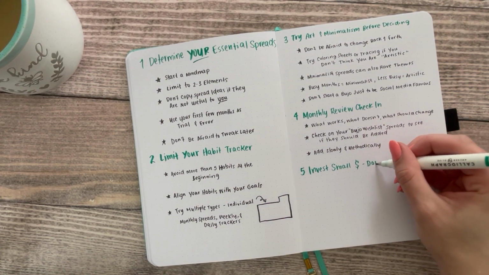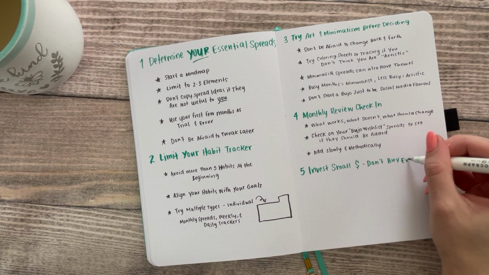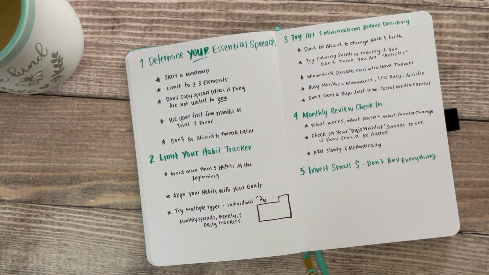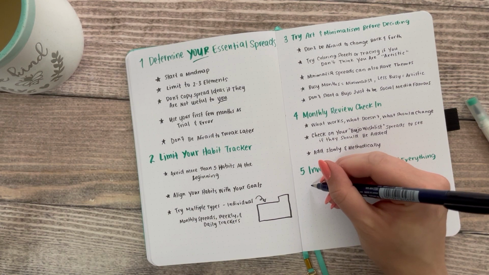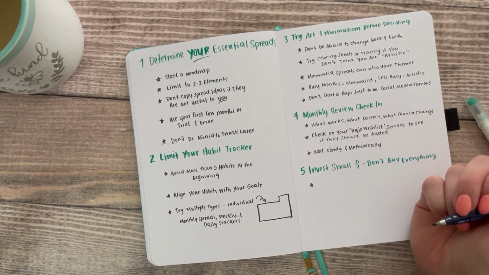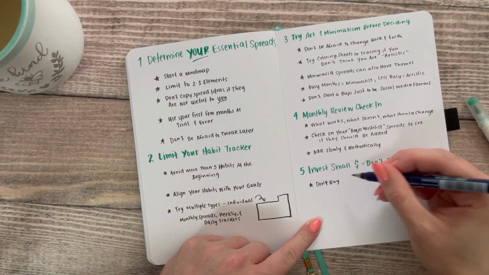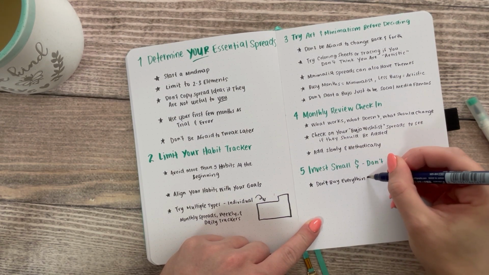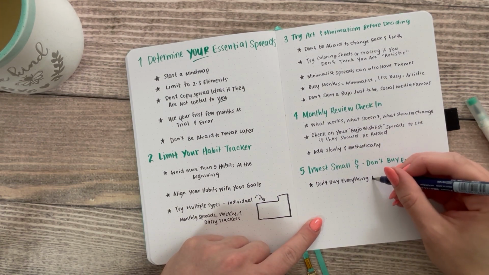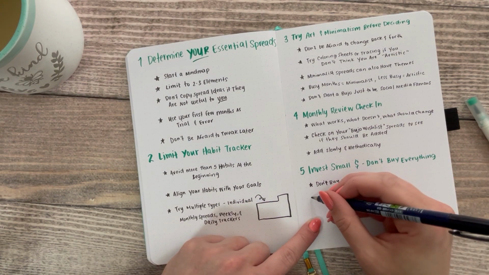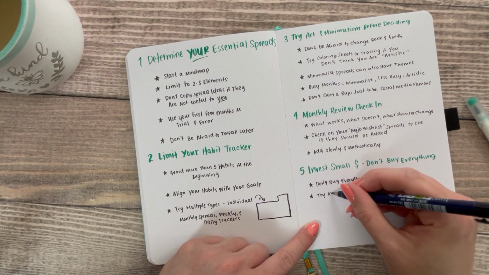And last but certainly not least is investing small. Don't buy everything that you can buy related to a bullet journal. For example, I have stencils in my shop. If you don't know if you're going to continue bullet journaling, don't buy a stencil. I will fully admit that you don't need everything that's in my shop. You don't need anything that is in anyone's shop.